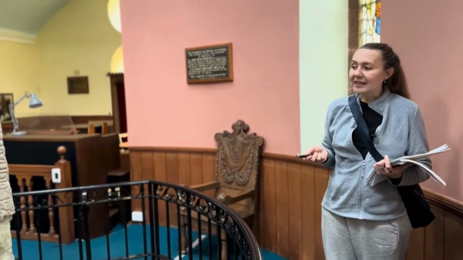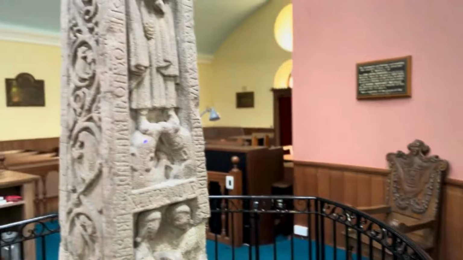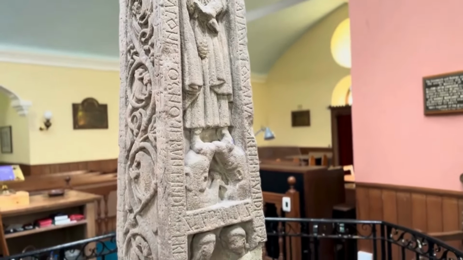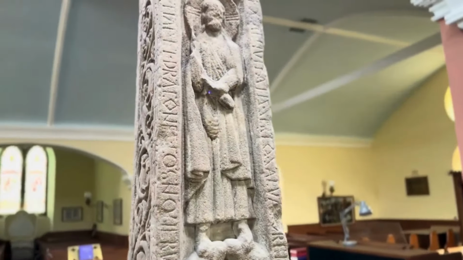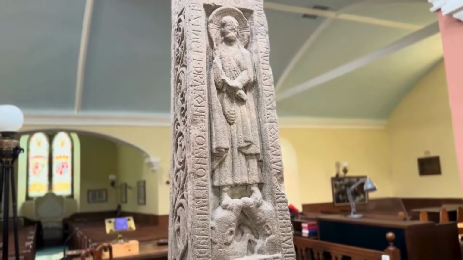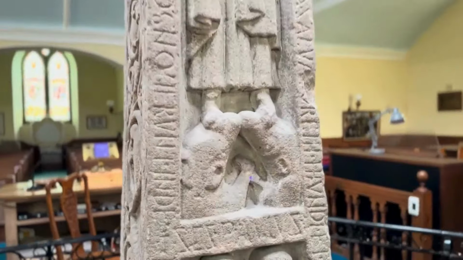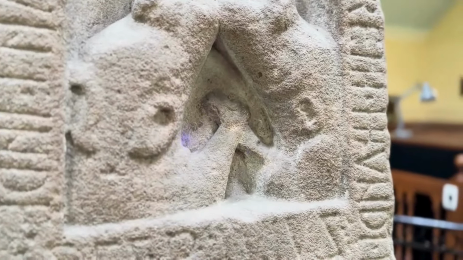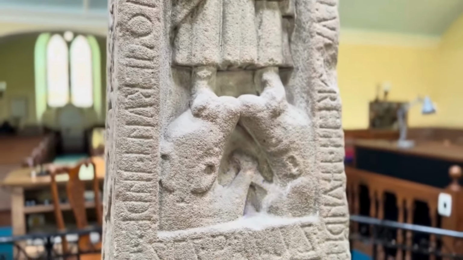As a matter of fact, Jesus here is not trampling these two beasts. This is more like two beasts recognizing him as their God. So that's the difference. And as you can see, their paws, their legs, are crossing. So this is the symbol of the cross inside. So they are venerating him as their God.